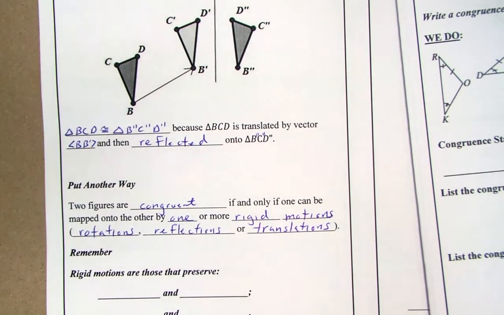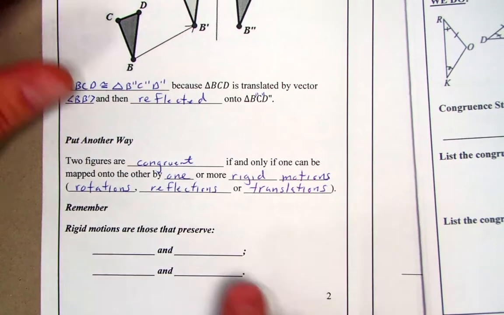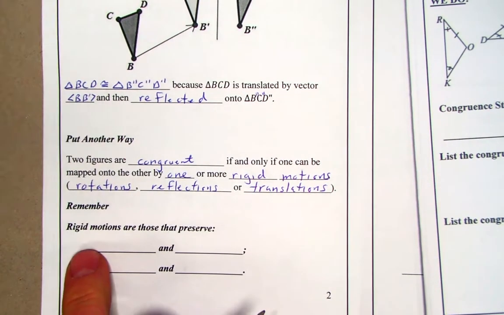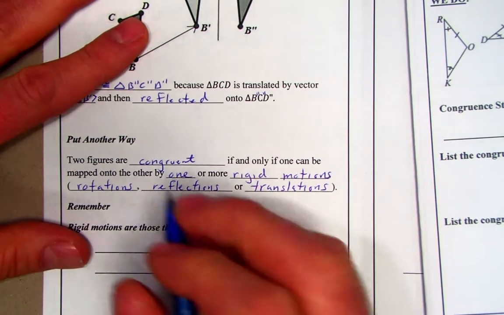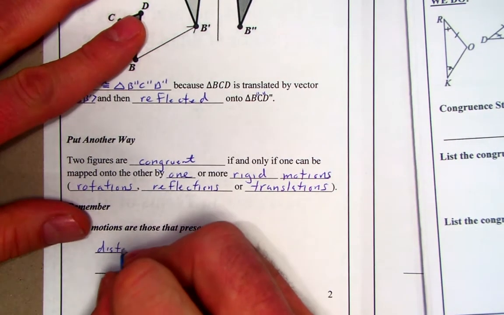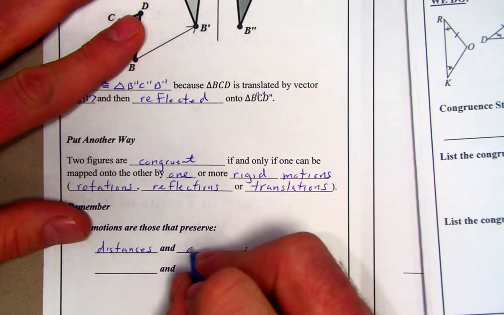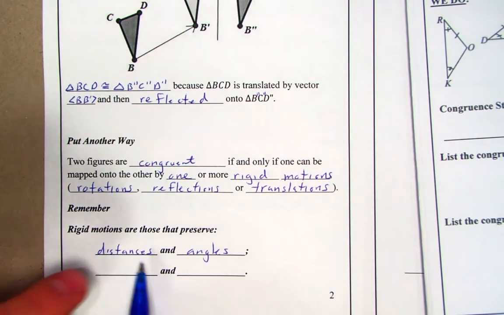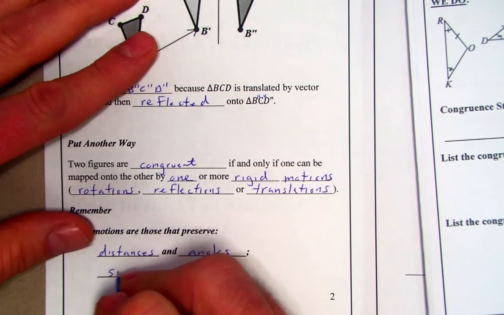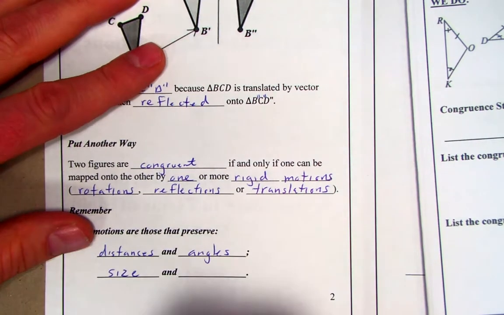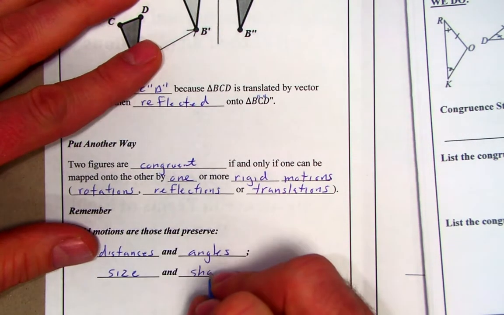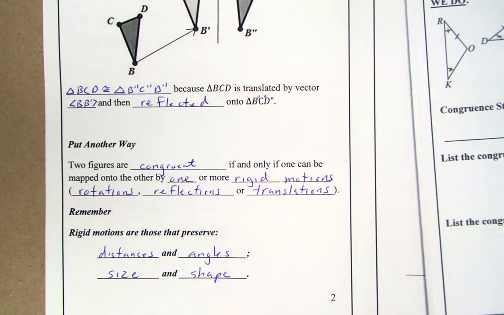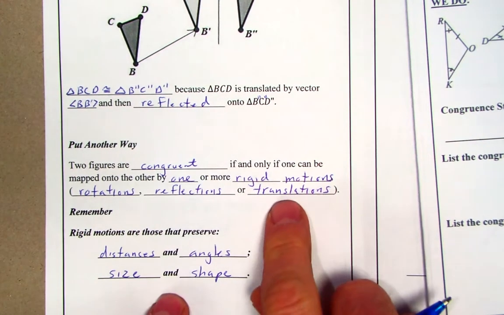Right, and this is just a recap from the last chapter on transformations. We know that rigid motions are those that preserve distances and angles. And when that gets applied to shapes and congruence, distances means essentially the size, and angles kind of refers to the shape. So we've got distances and angles are preserved, size and shape are preserved through rigid motions.